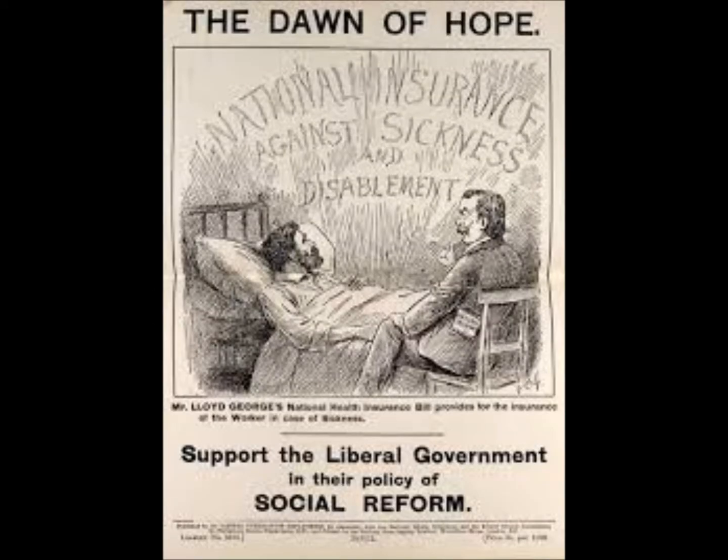Then in 1911, you've got the big one. This is national insurance for the unemployed and for the sick. So it's not just workers, but mainly workers because it's about working. Basically, employers contribute, workers contribute, and then the government contributes through taxes, which again is a very new liberal idea, the state paying to help people.